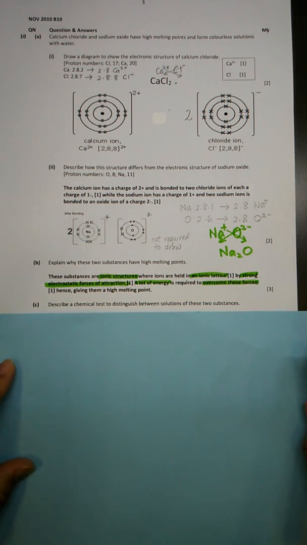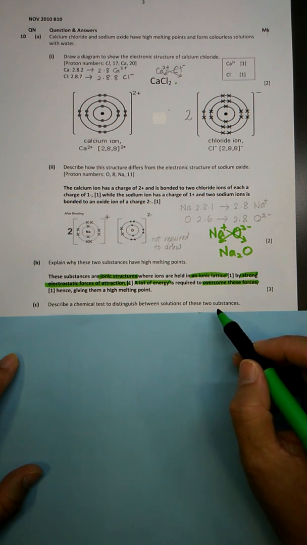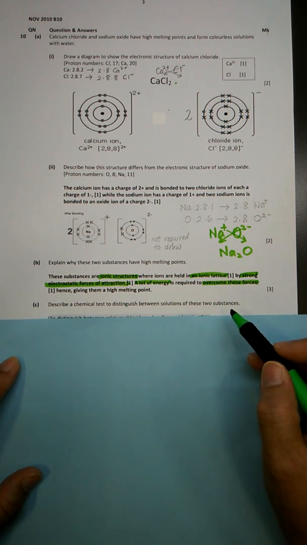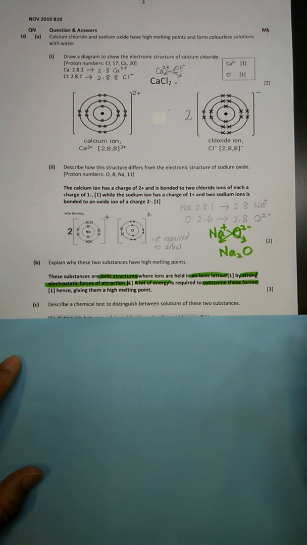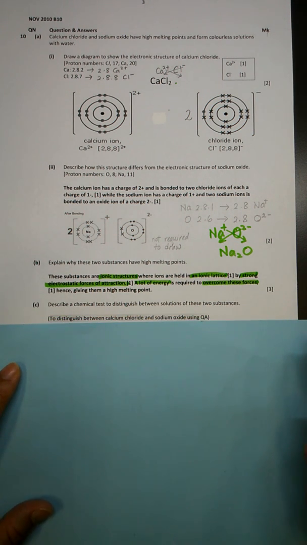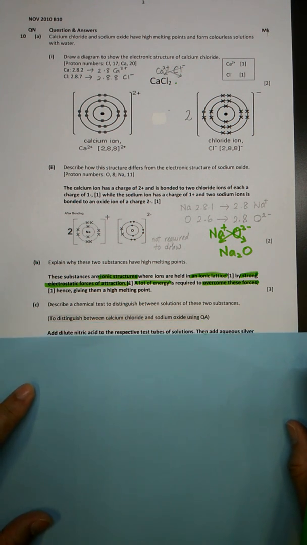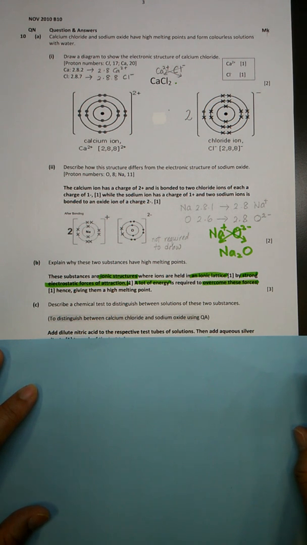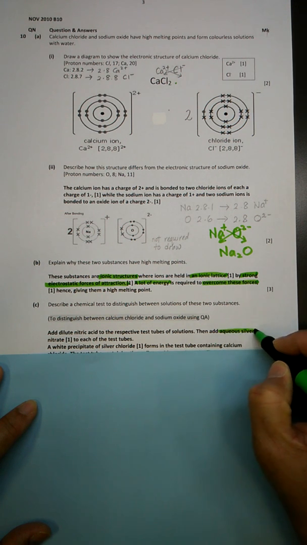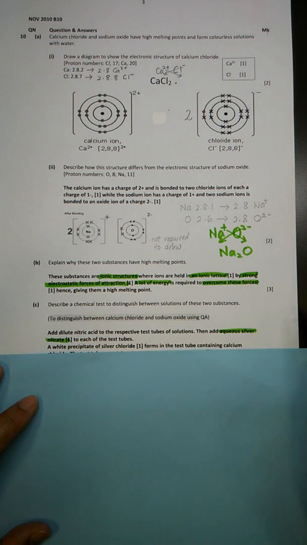Part C. Describe a chemical test to distinguish between solution of these two substances. What are the two substances? Calcium chloride and sodium oxide. So you use your knowledge of QA to answer this question. Add dilute acid to respective test tube of solutions. Then add aqueous silver nitrate to each of the test tubes.